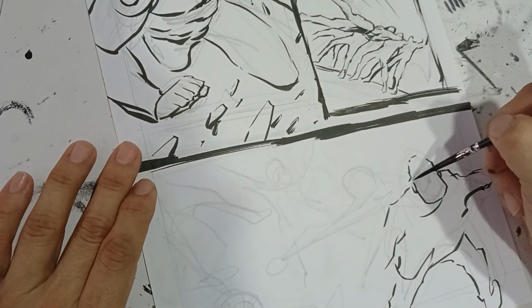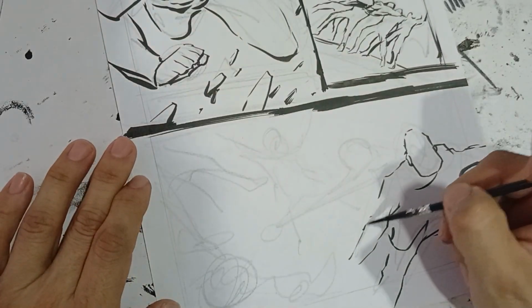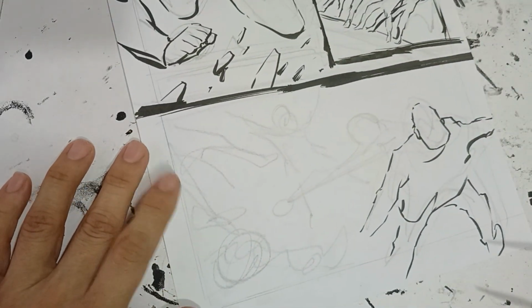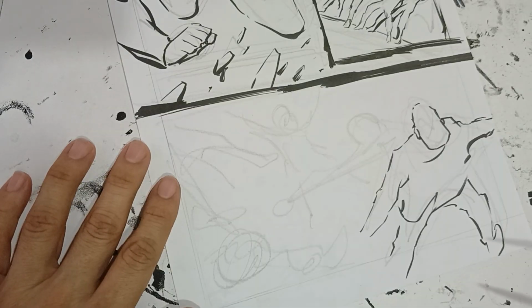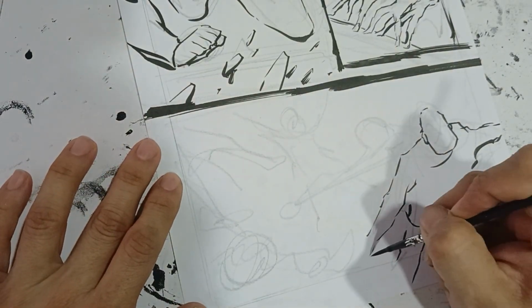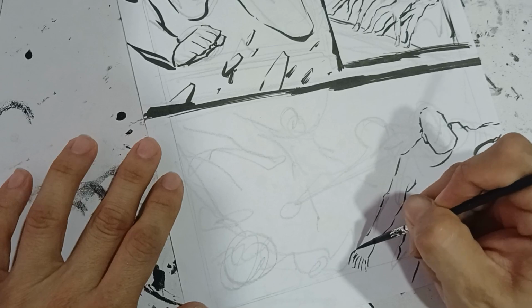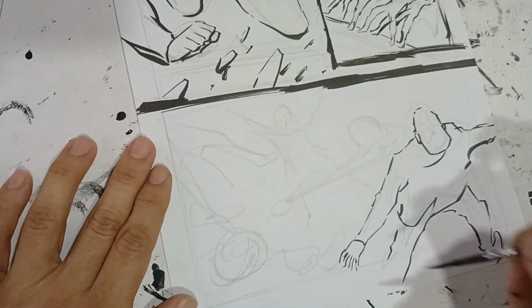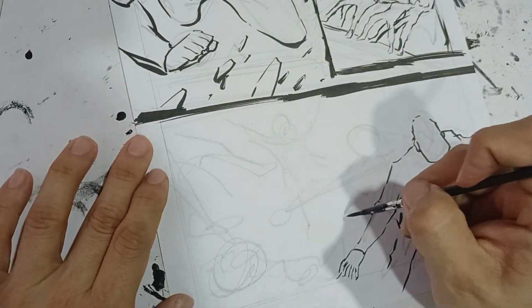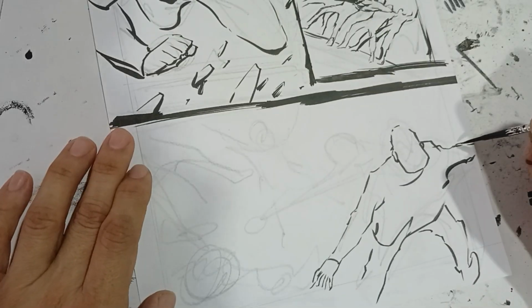Here's the first one. This is the head getting the punch. We move here with the other arm. Remember, these are really, really rough. I don't know if you can be rougher than this. Just pencil work. Remove some, the hand here. We're going to have a gun somewhere.